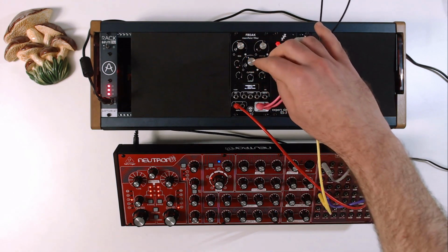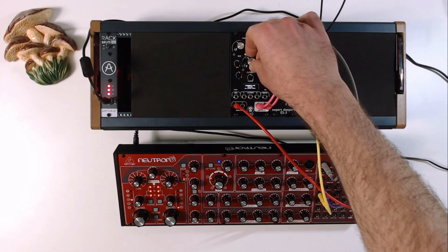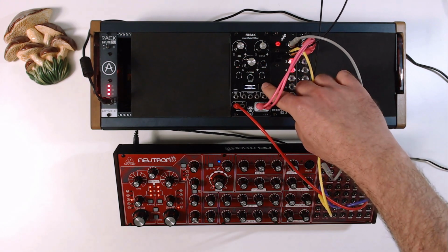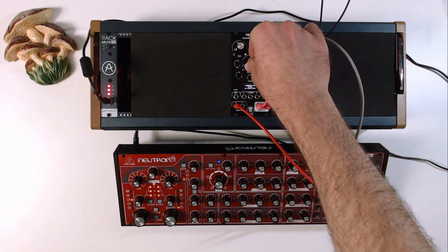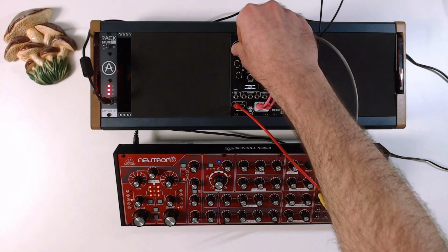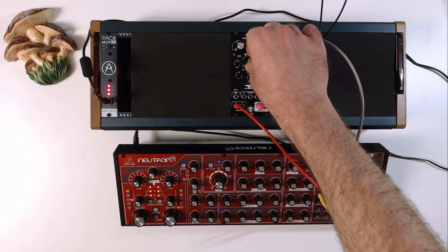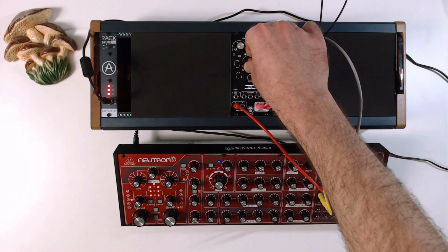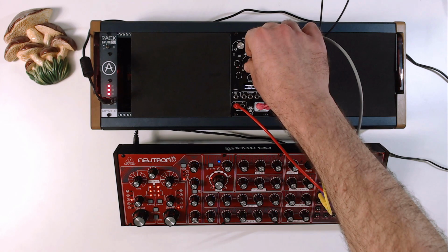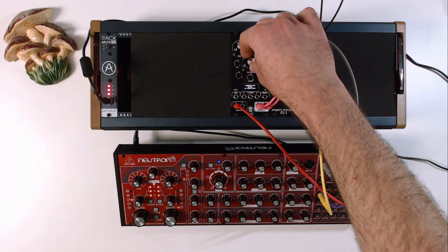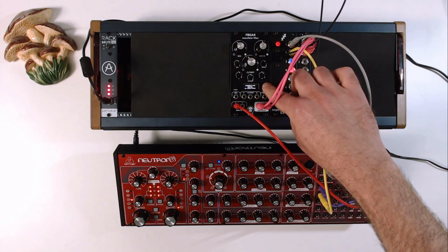Now each of them has also three modes. In this case, band pass, we have low pass, and we have high pass. Let's go back to low pass.